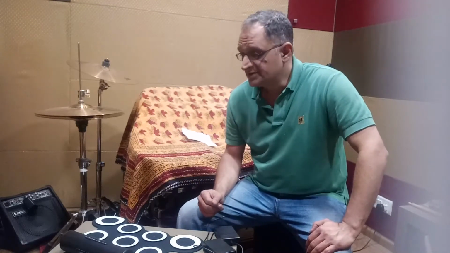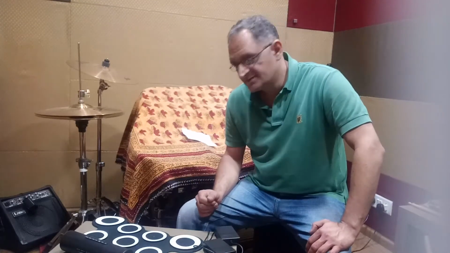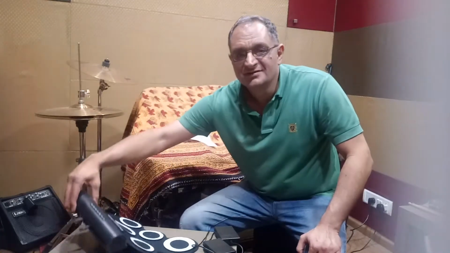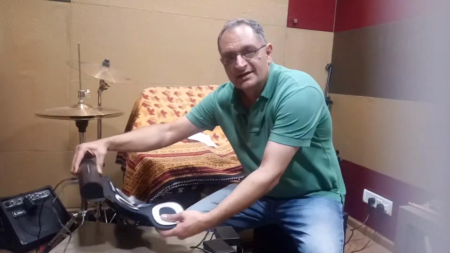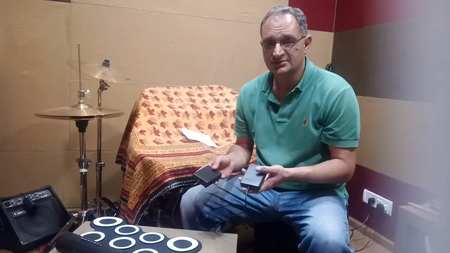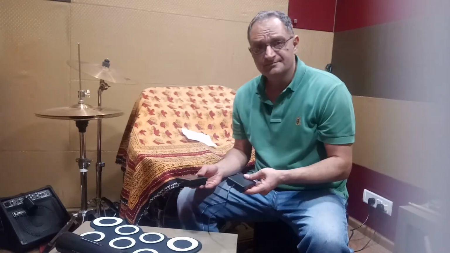I'm here to introduce a very simple instrument which may be very useful for all arts-based therapy practitioners, all people who are interested in applying music in clinical practice. I have here a small pad. It's called an electronic drum pad. And the beauty of this is that it comes along with two pedals. Now these are sustained pedals.